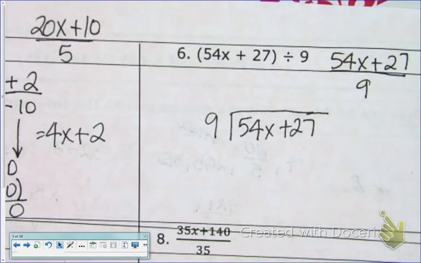Alright, so what'd you guys get? 6x plus 3. Yeah. 6x plus 3. What everybody else said. I got 4x plus 2. I got 27, but how'd you get 21? I got 4x plus 2.